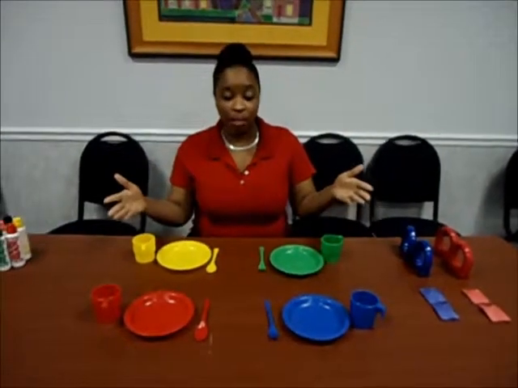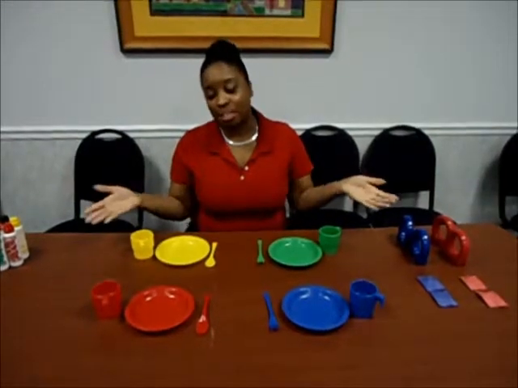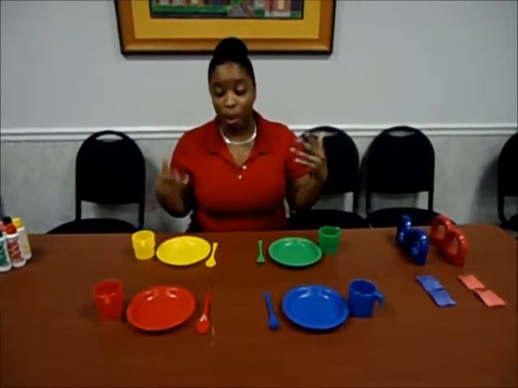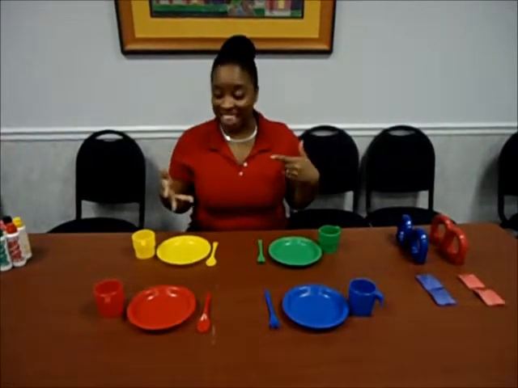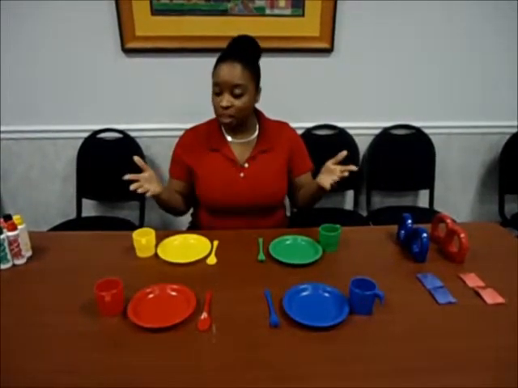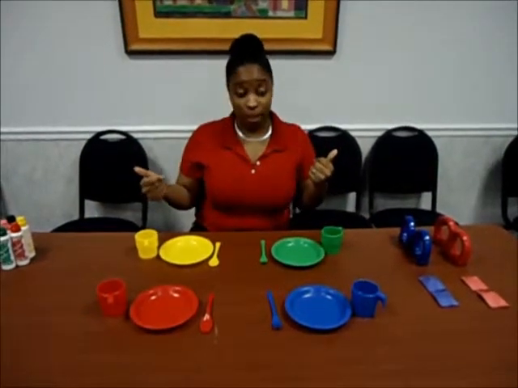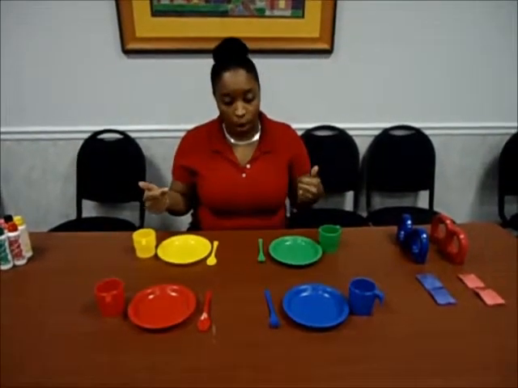Then we have the housekeeping area. As you can see, I'd already laid it out for you guys. But we have all different colors. We have blue, red, green, and yellow. It's a good way to show. You can count. Well, how many cups do I see? I see 4.